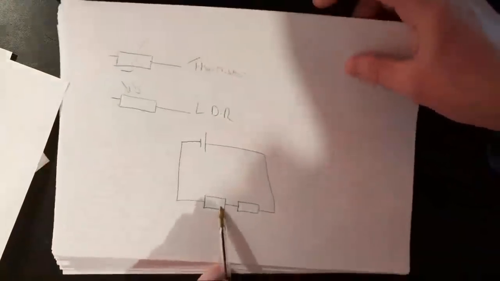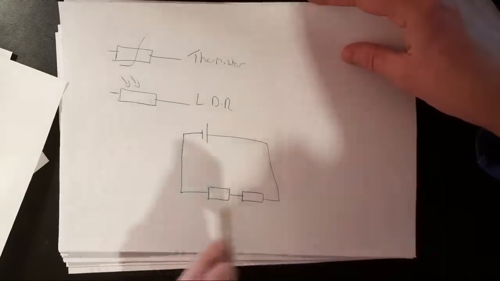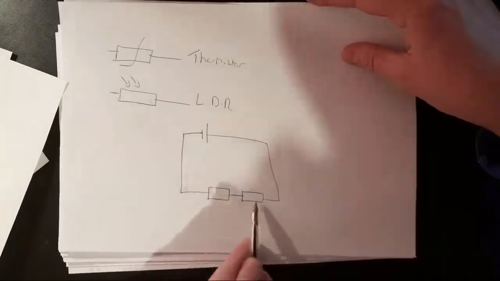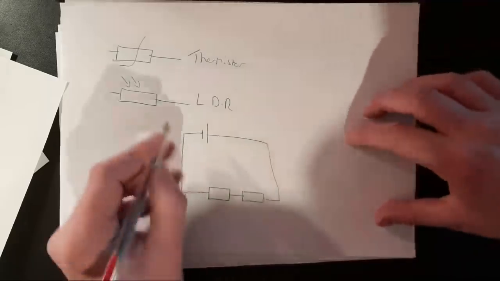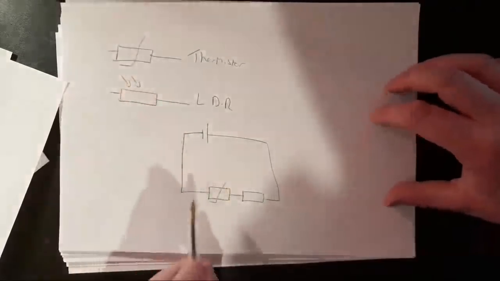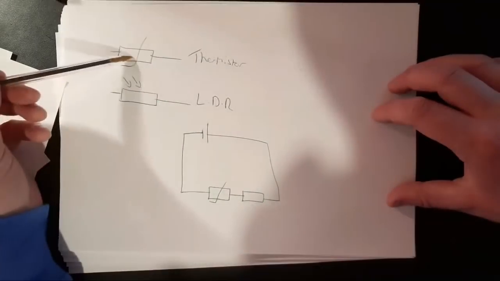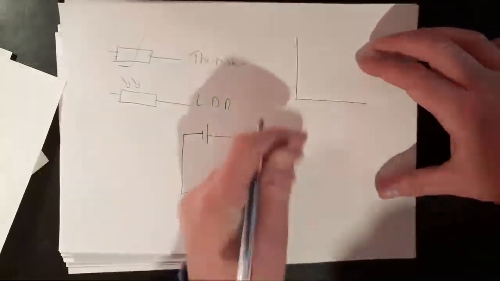This is a circuit that you are going to need to learn. Now, one of these resistors is a fixed resistor. Let's just say it's this one. This one here can be any one of these. I'm going to make it a thermistor for now. Now, before we get any further, we have to know the characteristics of a thermistor and the characteristics of an LDR. And you have to know this graph.